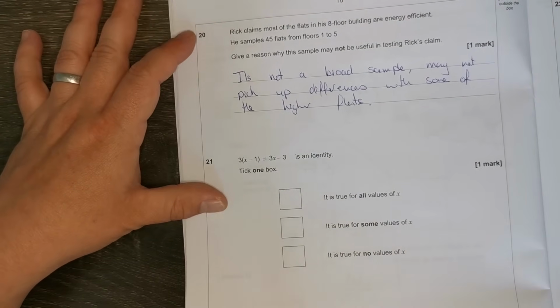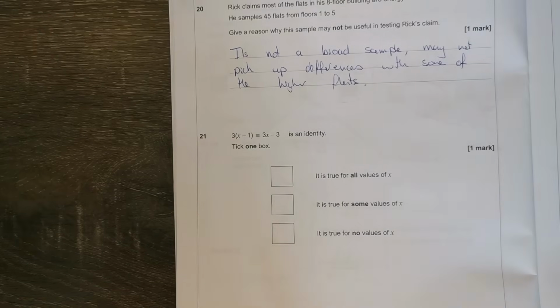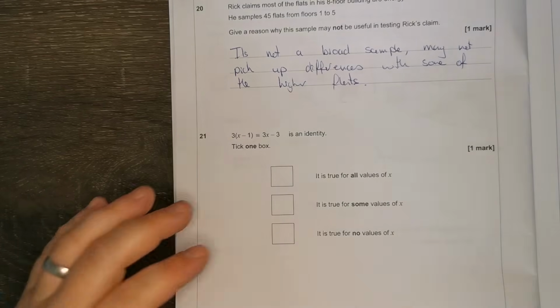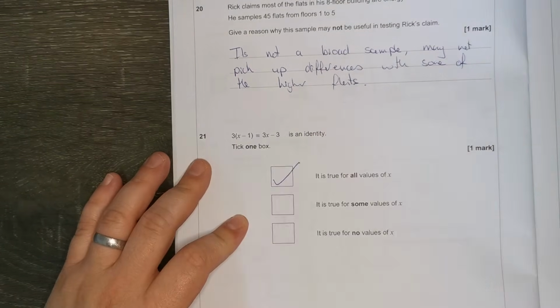Right, 21. 3 bracket x minus 1 is identical to 3x minus 3 is an identity. Tick one box. It's true for all values of x, it's true for some values of x, it's true for no values of x. All and always.